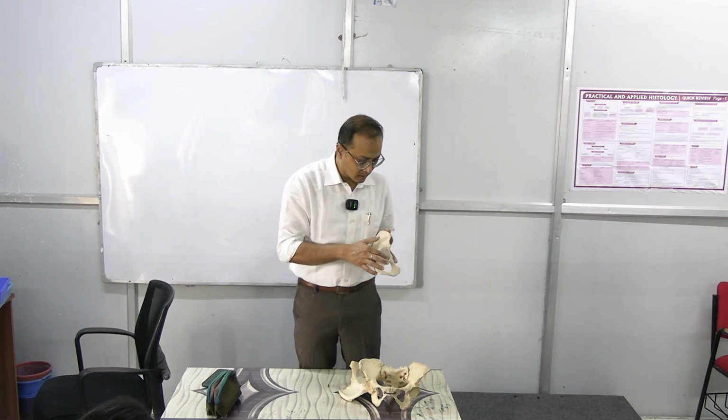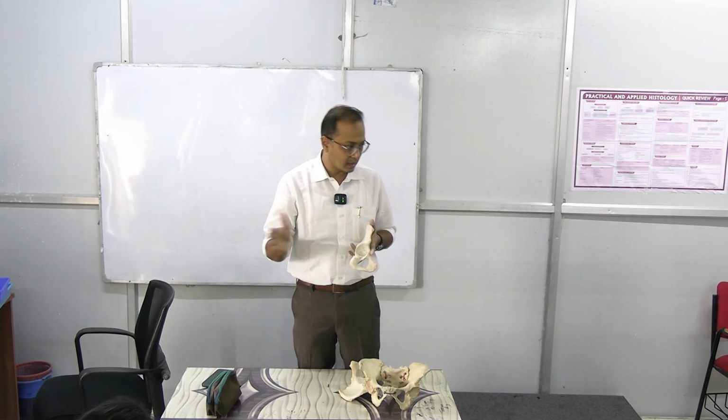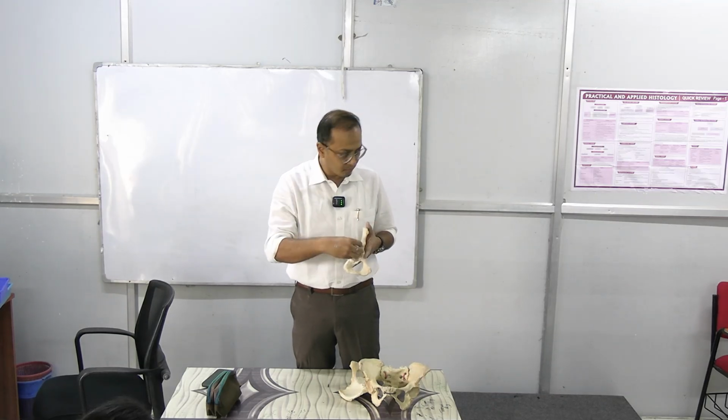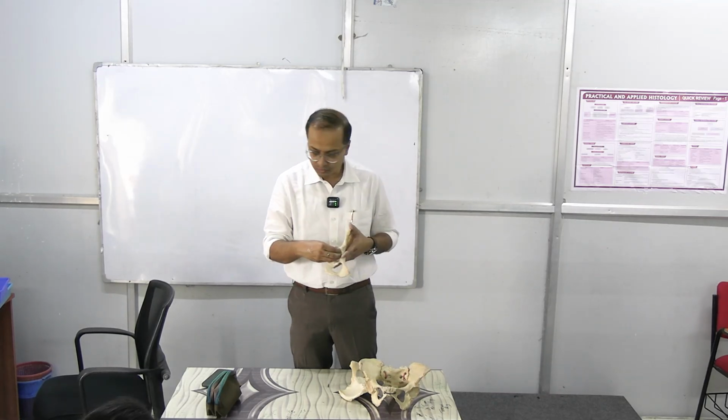Then you have to know medial and lateral. Medial and lateral are identified by the acetabulum. The acetabulum is on the lateral side, for fitting of the femur head, which makes a joint known as the hip joint.